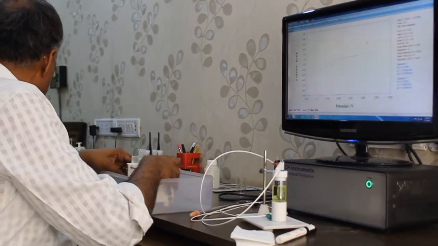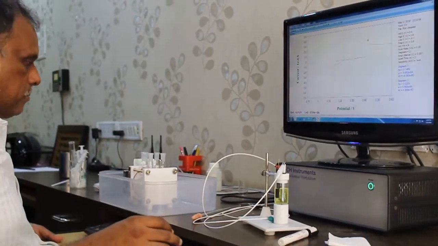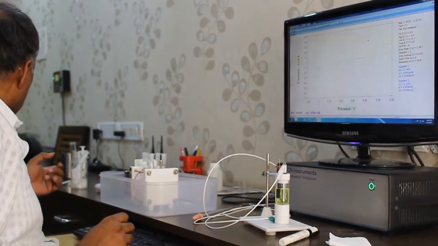Now I want to prepare the sodium chloride solution. I have to add sodium chloride. Sometimes people take 1 molar sodium chloride, some people take 3 molar KCl. Sorry, sodium chloride.